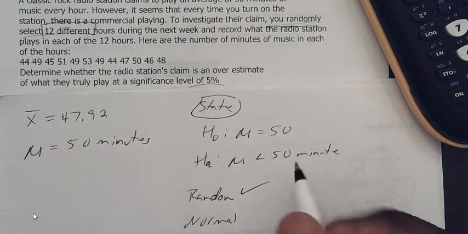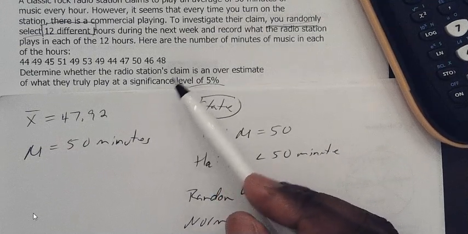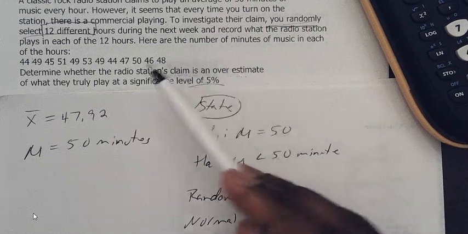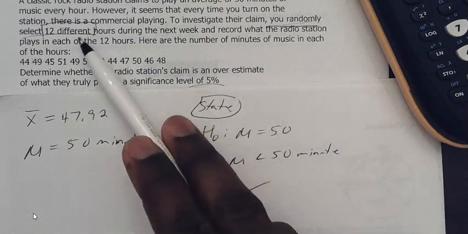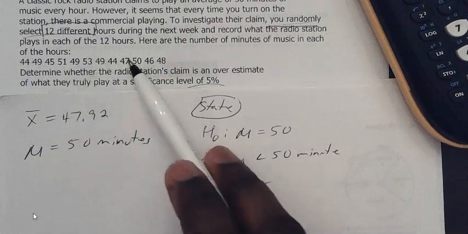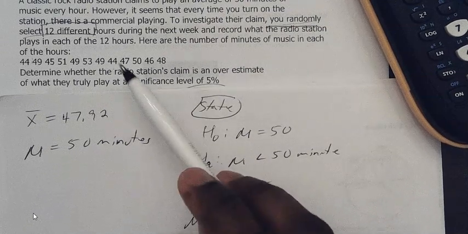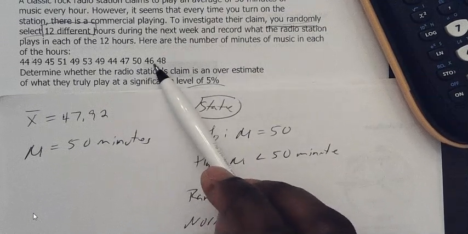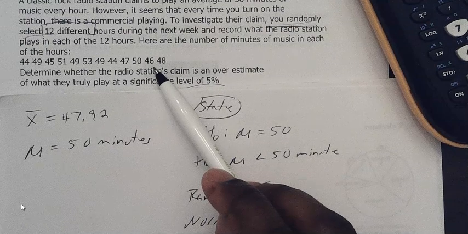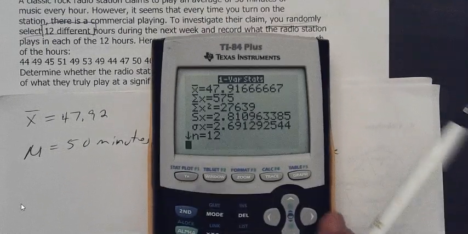It's very easy to show it's normal if we have 30 or more samples, with the central limit theorem. In this case, it's an issue because we only had 12 different hours. We only have 12 samples to go by, so we can't prove that it's normal using the central limit theorem. We have to graph it in our calculators and decide whether or not the histogram or the box plot looks normal. So we already have the list plugged in.